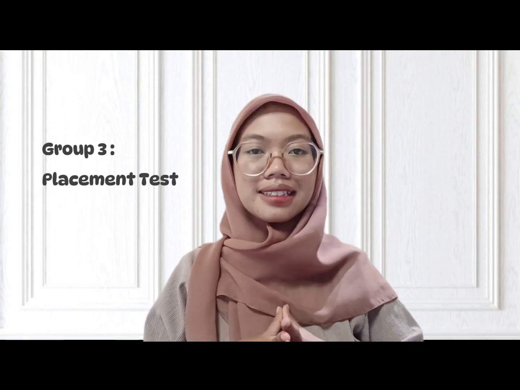Okay. The next group is group 3, about types of tests. But here I will just explain placement tests. Placement tests are tests that are performed before a person begins to study in a learning program, to put participants at the appropriate level for their abilities. There are some strengths and weaknesses of these tests. The strengths: number 1, they help determine a student's current level of proficiency in a subject or skill. Number 2 is putting students accurately at the level of their skills.